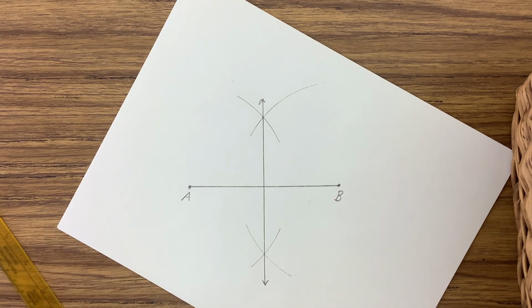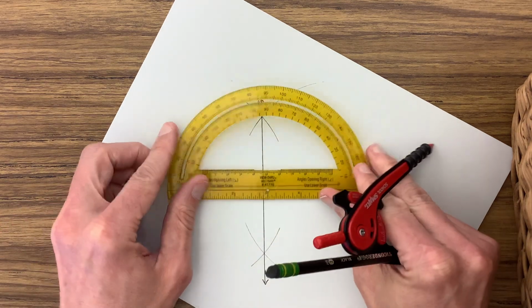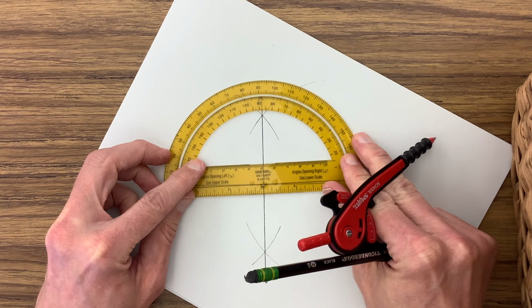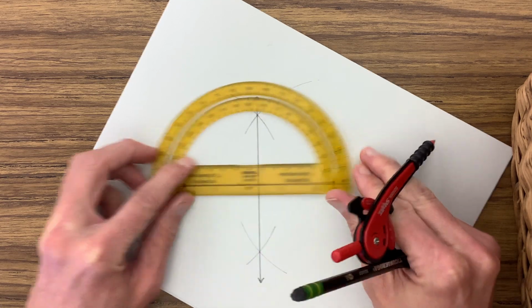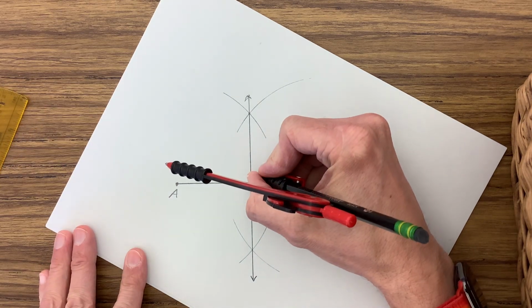Okay, so is it a perpendicular bisector? Well, one thing we could do is measure the angle. Very perpendicular. Gonna mark that. Bam, bam.